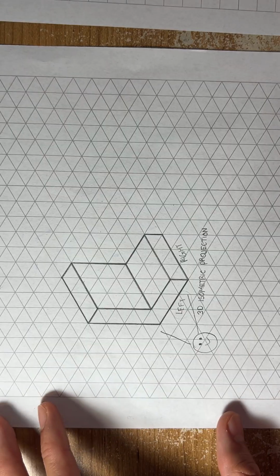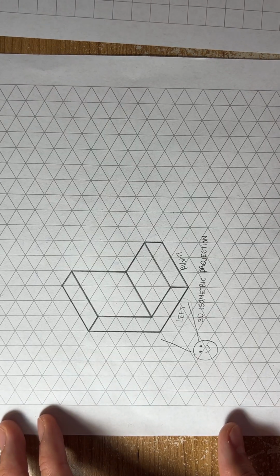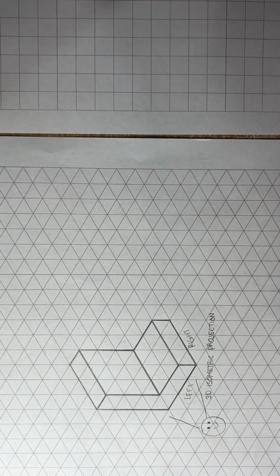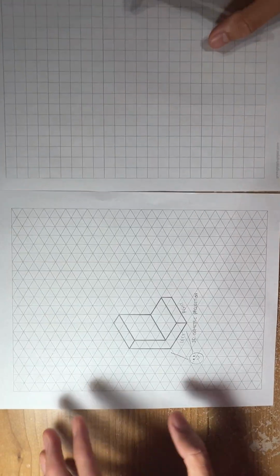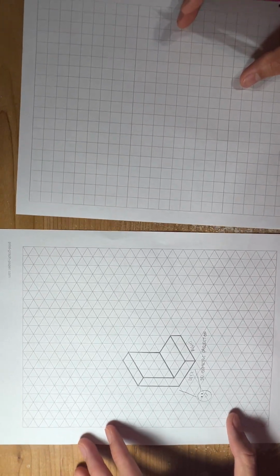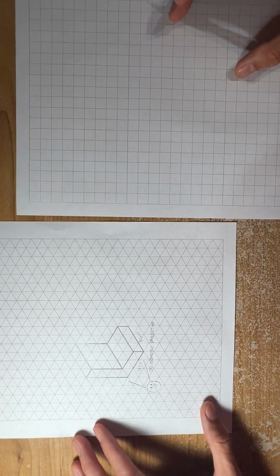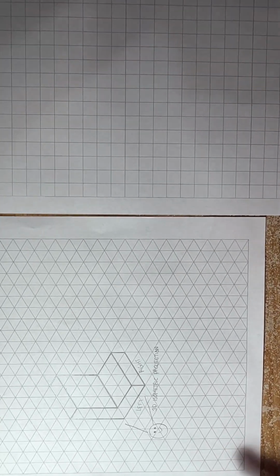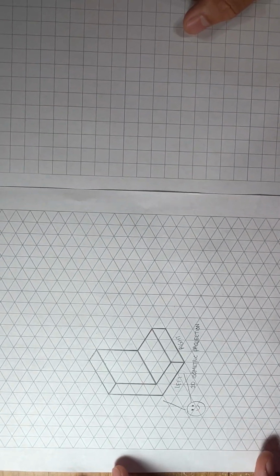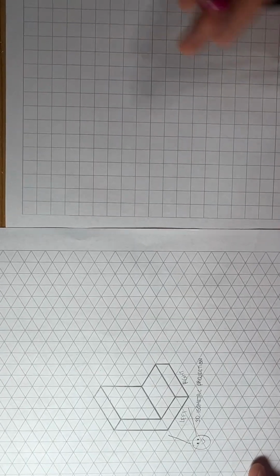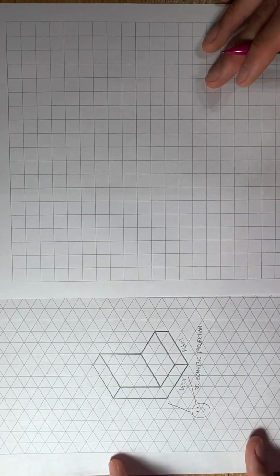So let's start with doing the top view. Let me zoom out. Let me see, where can I do it so that you could see? Okay, overlap this maybe.